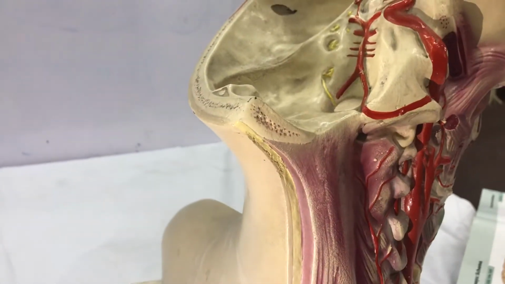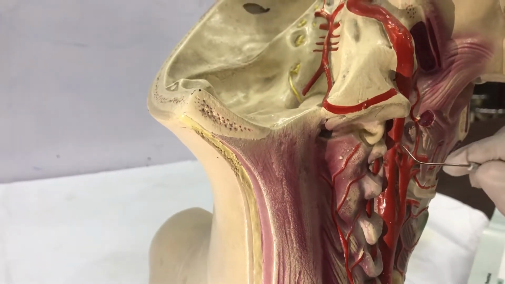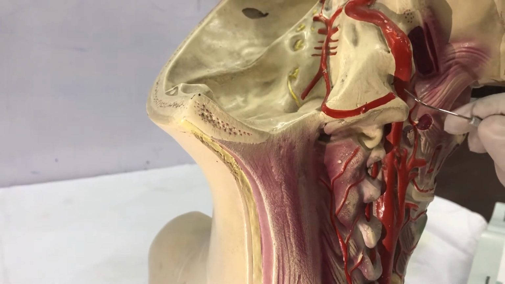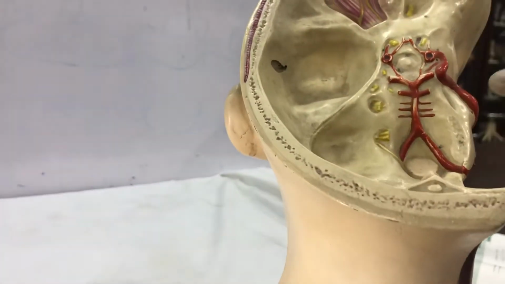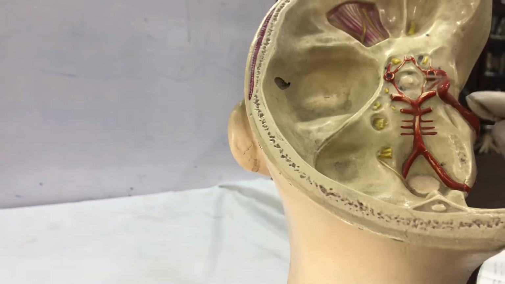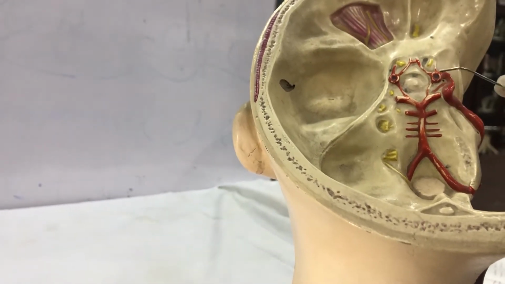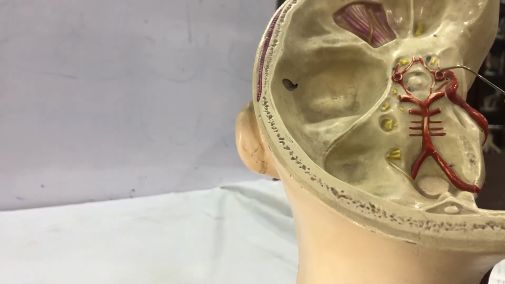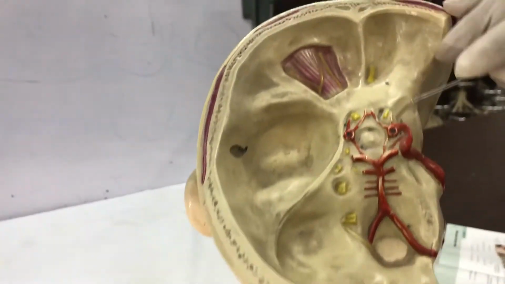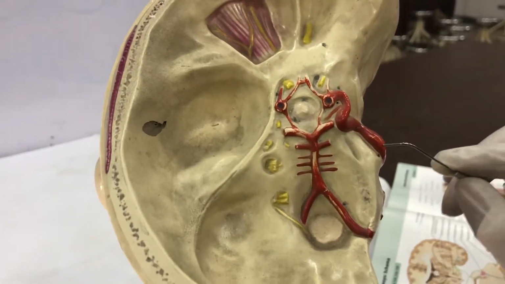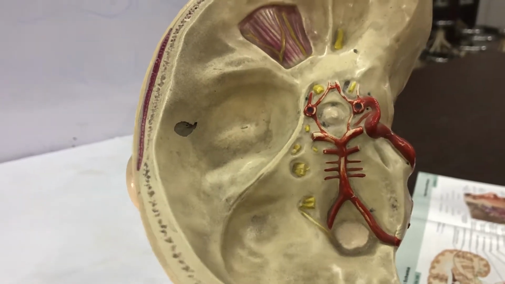So here you see the internal carotid artery. After passing through the carotid sheath, it passes through the base of the skull and enters the cranial cavity, and then passes through the cavernous sinus on either side of the body of the sphenoid bone. Finally it terminates into two branches, the middle cerebral artery and this smaller one, the anterior cerebral artery. So the terminal branches of the internal carotid artery are the middle cerebral artery and the anterior cerebral artery.